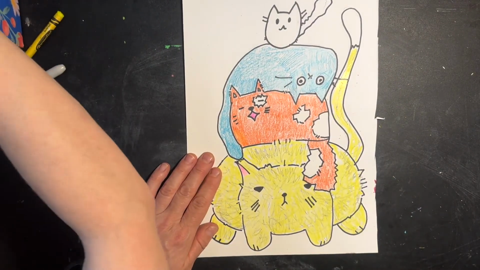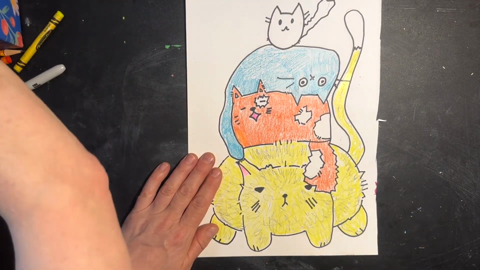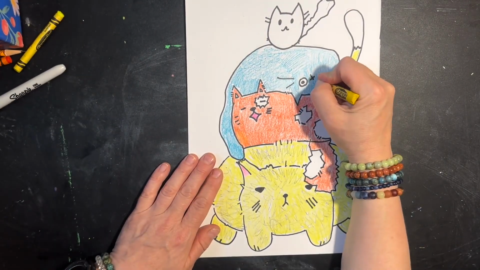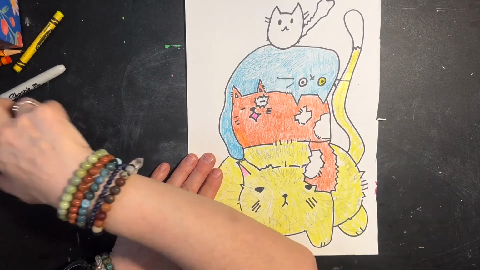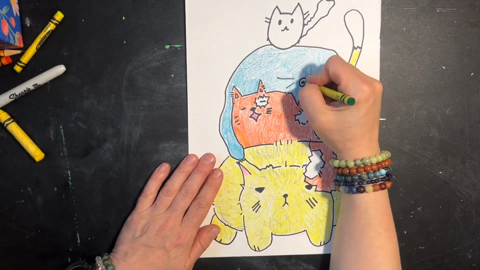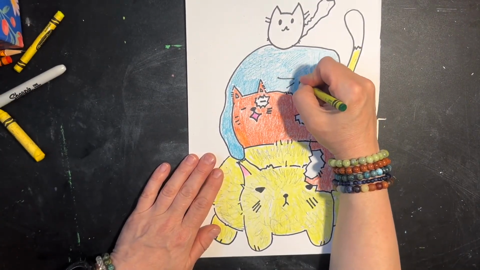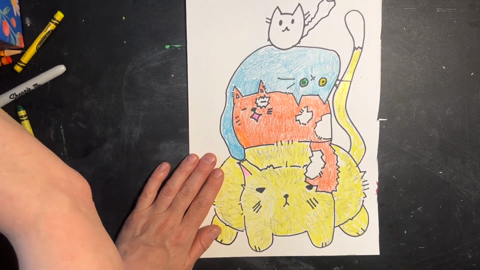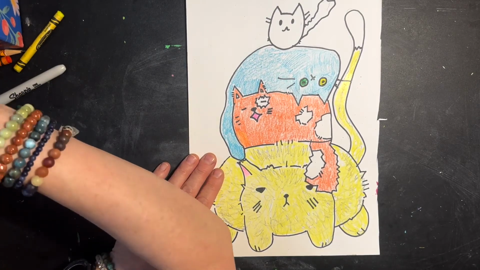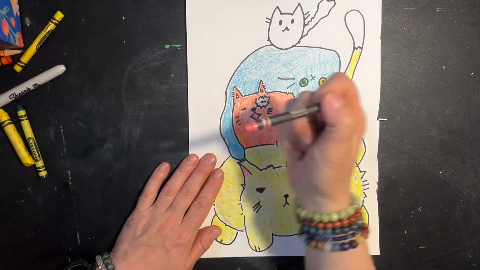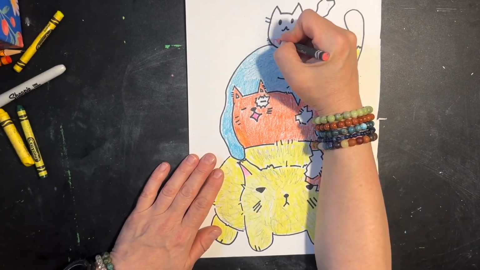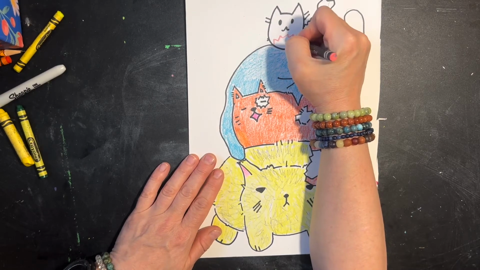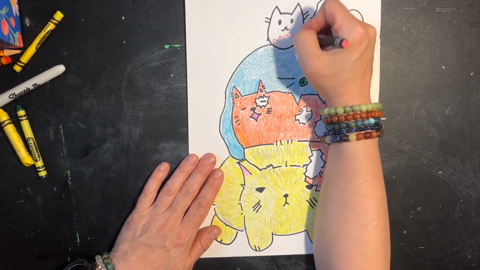This cat is going to have super cool eyes. So it's going to have a yellow eye and a green eye. And then finally, we have the cat who's really happy at the top. And she's going to be pink. That's her belly spot.